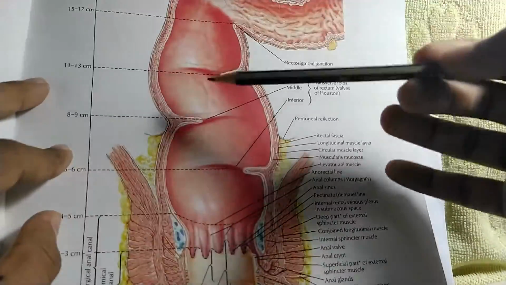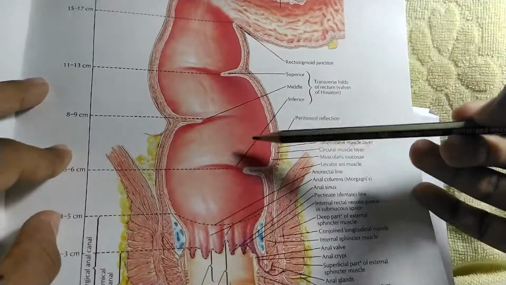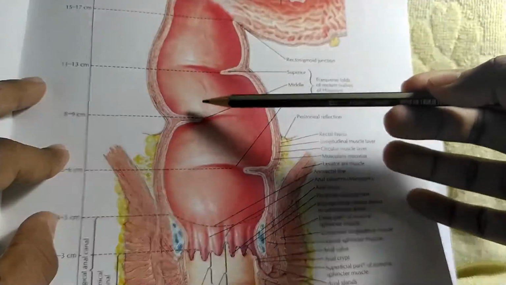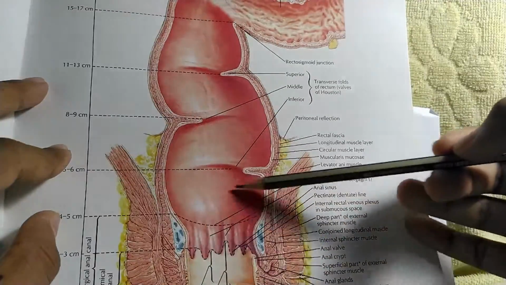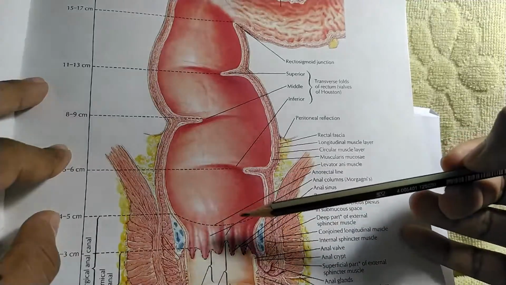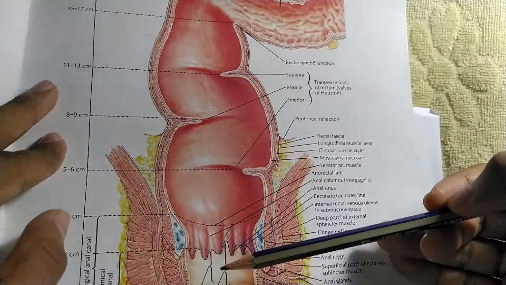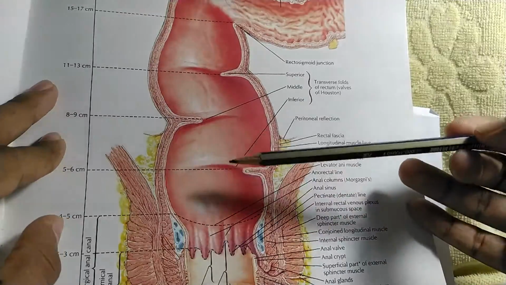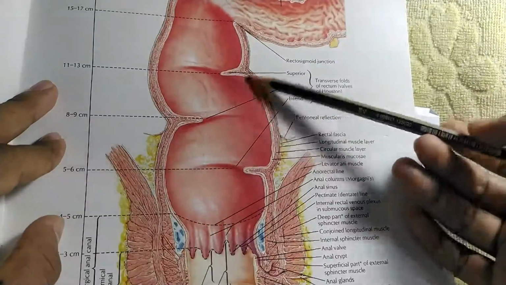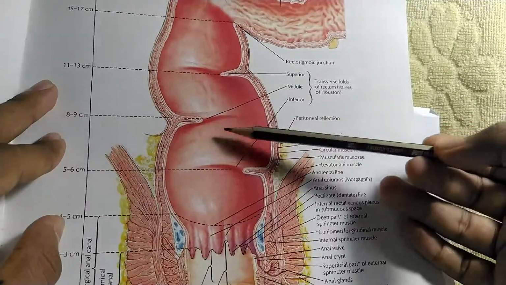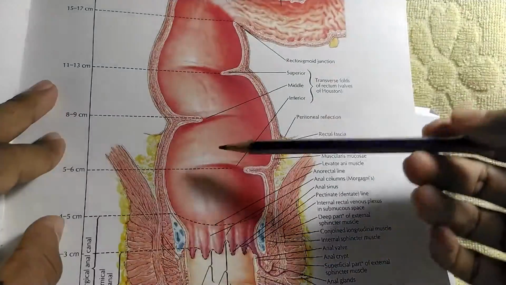These valves support the fecal matter, so that a lot of fecal matter does not come to the lower part, which would raise the pressure and also cause discomfort to the person. That's why these valves are necessary to give support to the fecal matter, so that a large quantity can be stored.